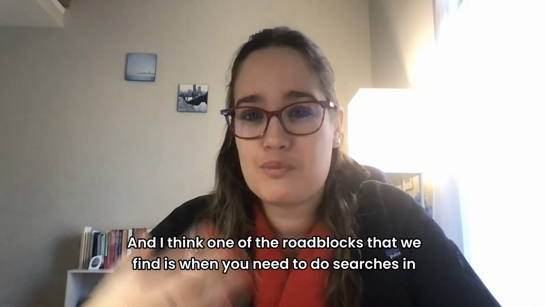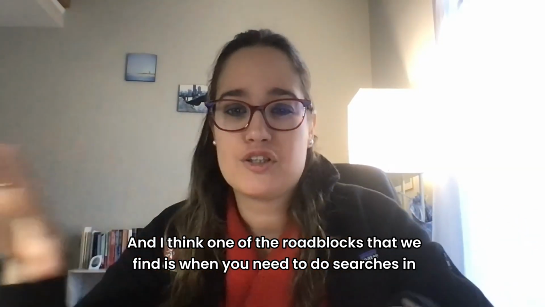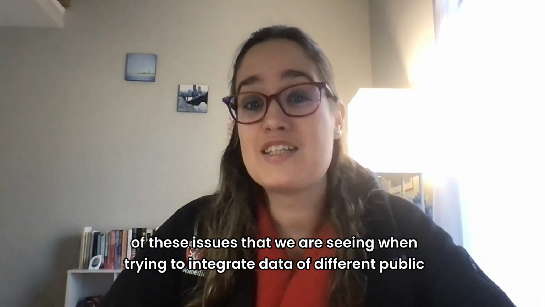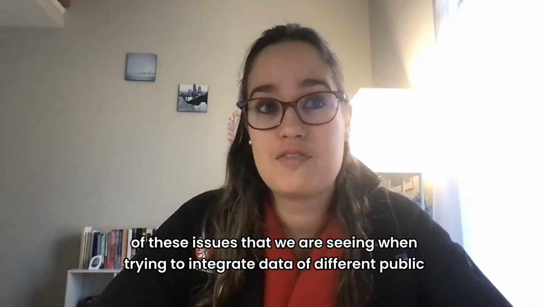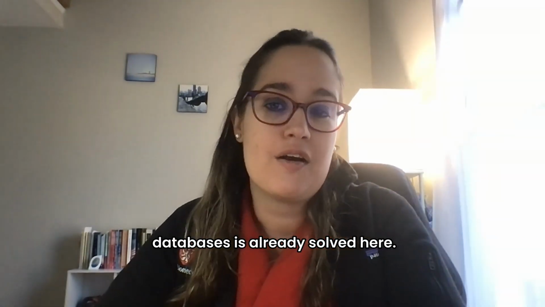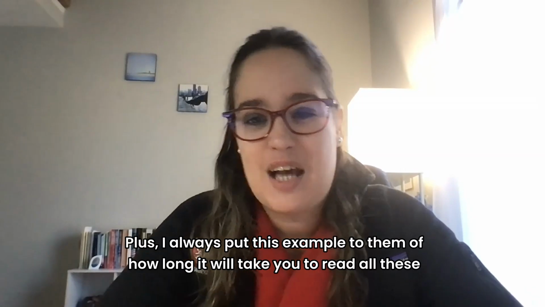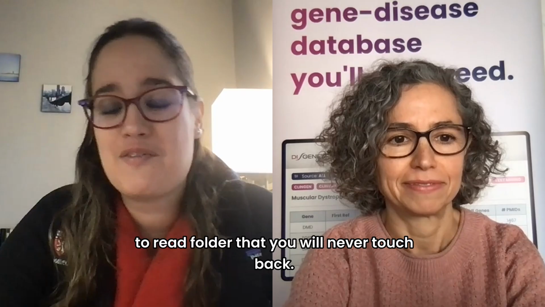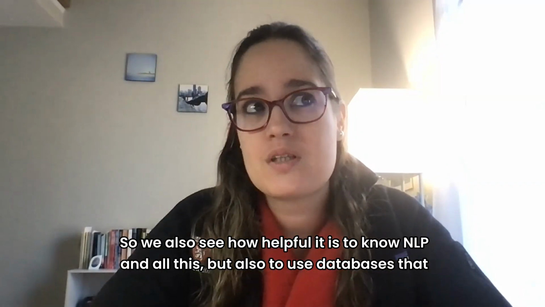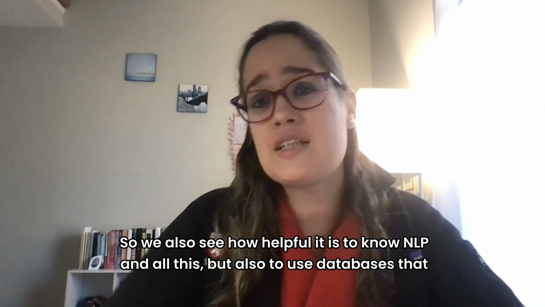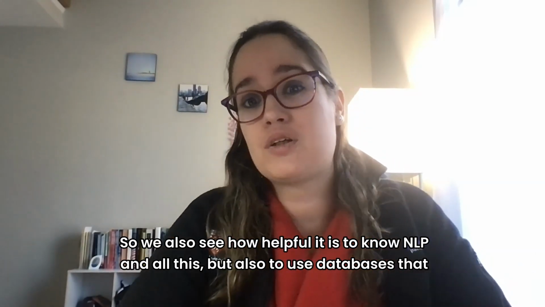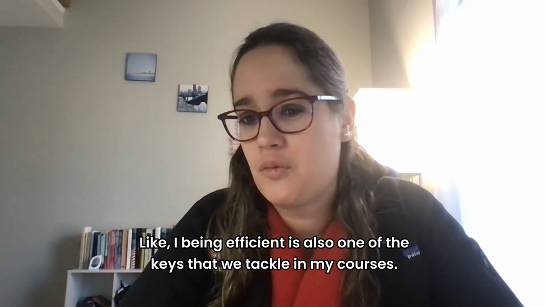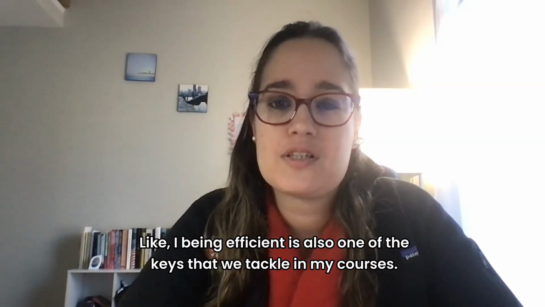And I think one of the roadblocks that we find is when you need to do searches in multiple databases. That's why DISGENET comes in handy, because many of these issues that we see when trying to integrate data from different public databases are already solved here. Plus, I always put this example to them on how long it will take you to read all these papers that you have in your to-read folder that you will never touch again. So we also see how helpful it is to know NLP, but also to use databases that already have done the work for us. I think being efficient is also one of the keys that we tackle in my courses.